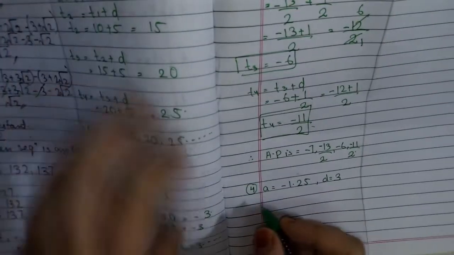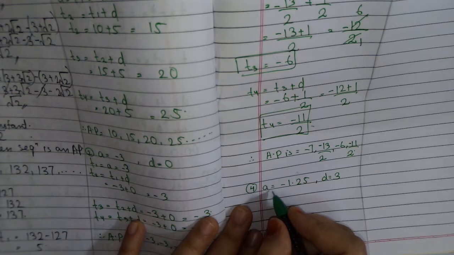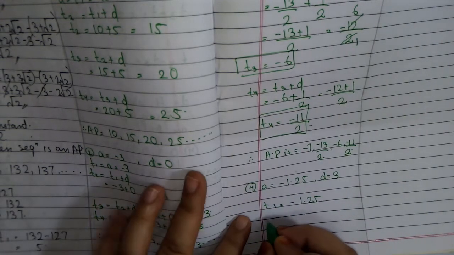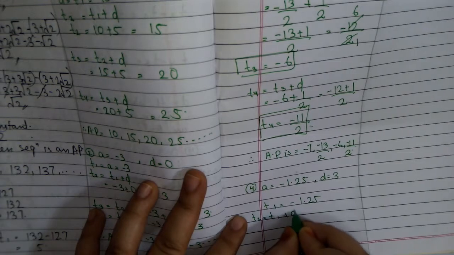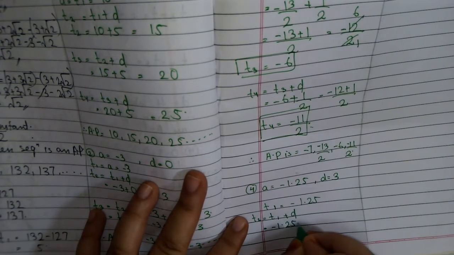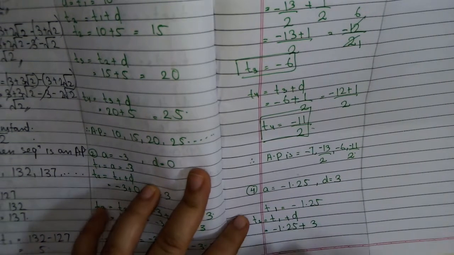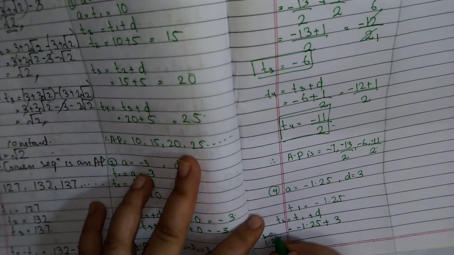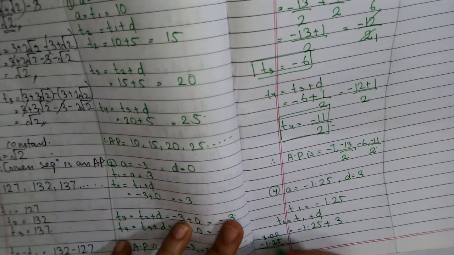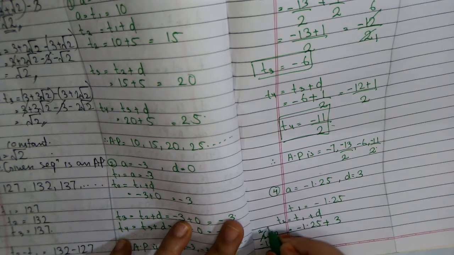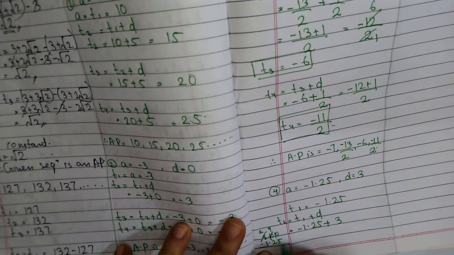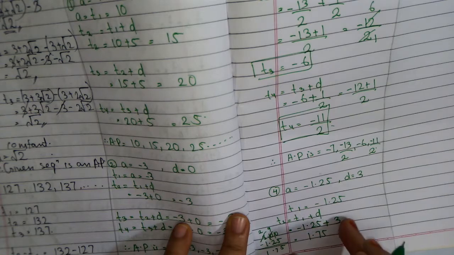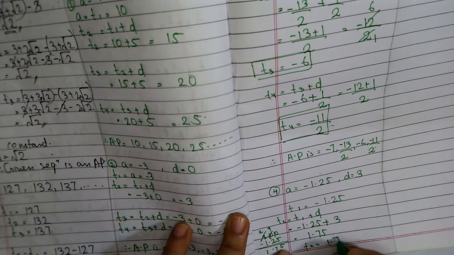Okay, now let's do question number 4. So in question number 4, first term A is equal to minus 1.25. That means T1 is equal to minus 1.25, and we will find T2. So T2 is equal to T1 plus D. Okay, and T1 is minus 1.25 plus D is 3. So how will we do this? Minus 1.25 plus 3. 3 is the greater number, so we will do it like this. And this is minus, so we will do subtraction. Okay, so 3 becomes 2, 10 minus 5 is 5, 9 minus 2 is 7, 2 minus 1, so it becomes 1.75. Now here it is plus because the sign of the greater number is plus. Okay, so T2 is equal to 1.75.